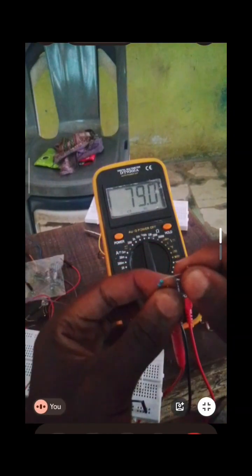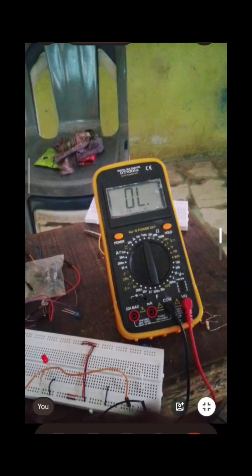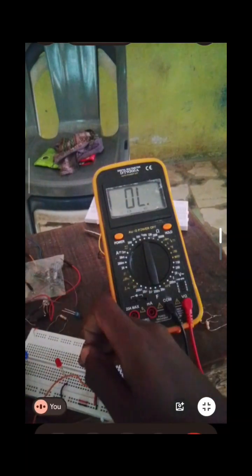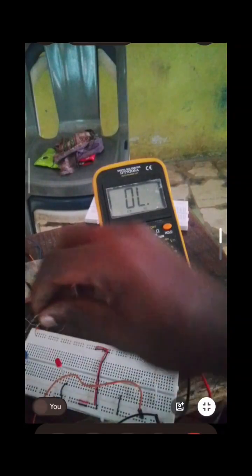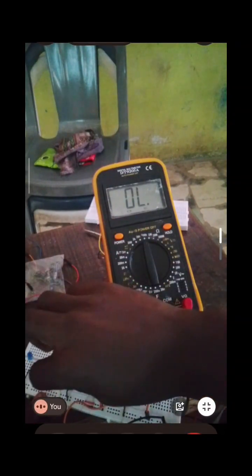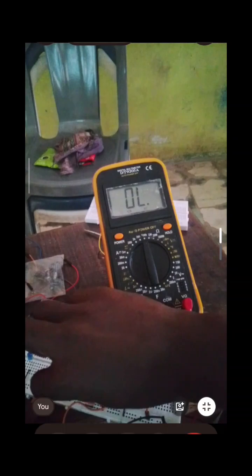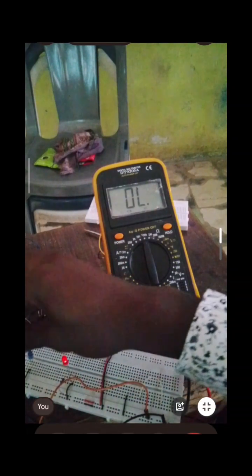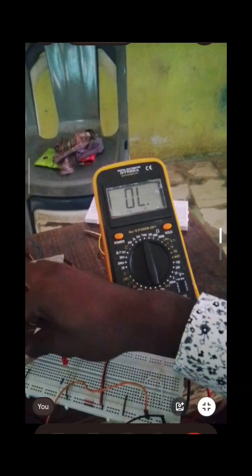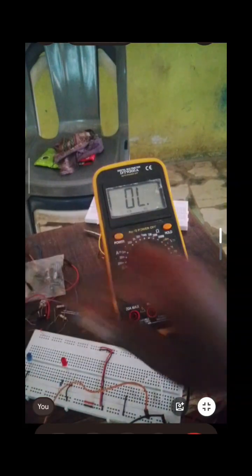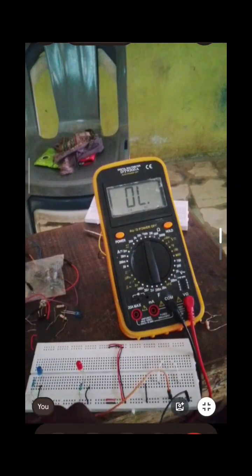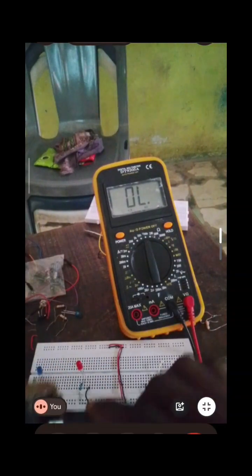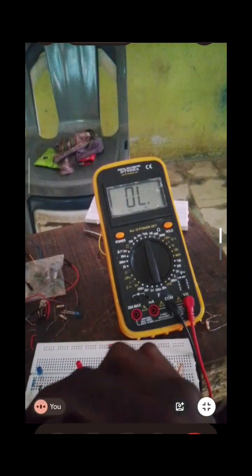Let us forget what the meter is giving us. So now I'm going to substitute it. We're going to be seeing it live. So let me connect the other one. So now let's plug it. 1, 2, ready, go. Okay, I'm coming.